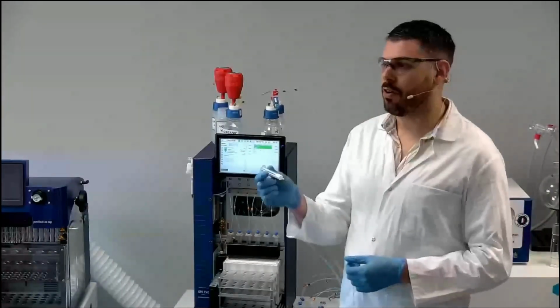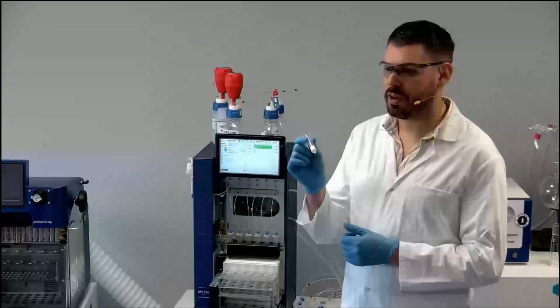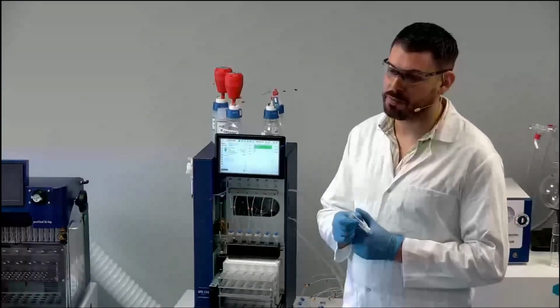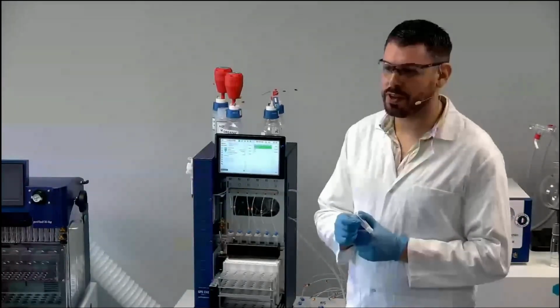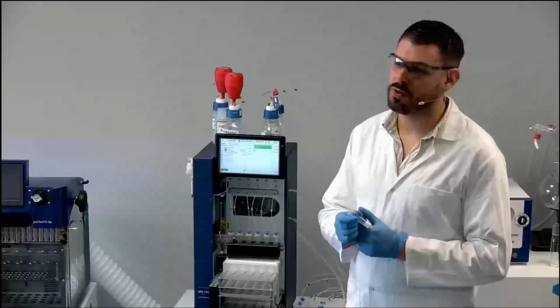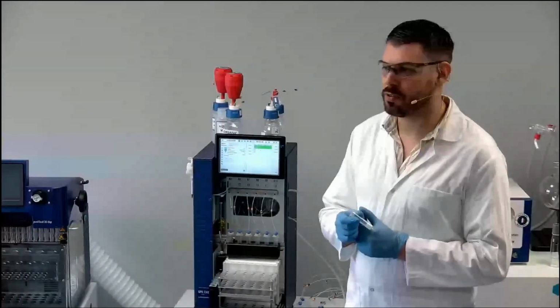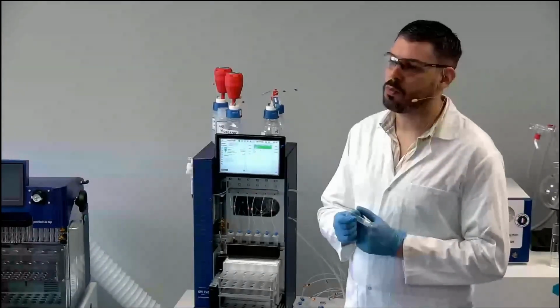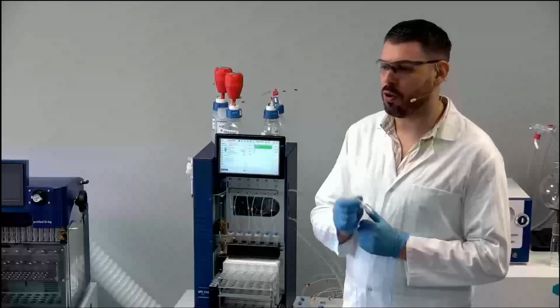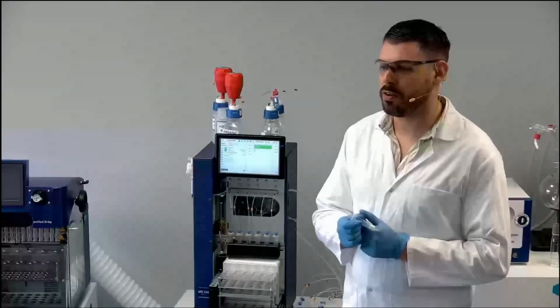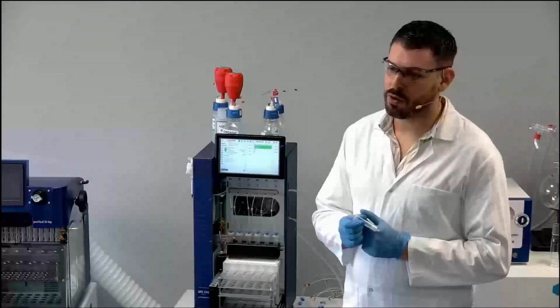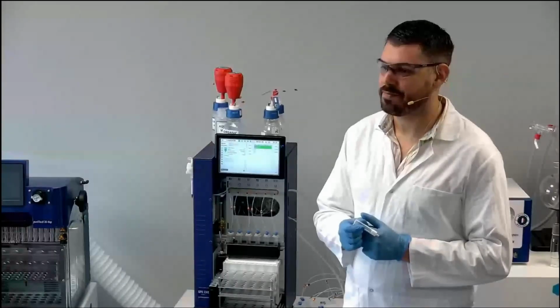For example, here we have different sizes of SPE columns, because we have a brand, Advion Interchim Scientific SPE columns, with different sizes. So if you need documentation, we can send it to you, or you can download our catalog from our website to check our SPE brands. Okay, great.